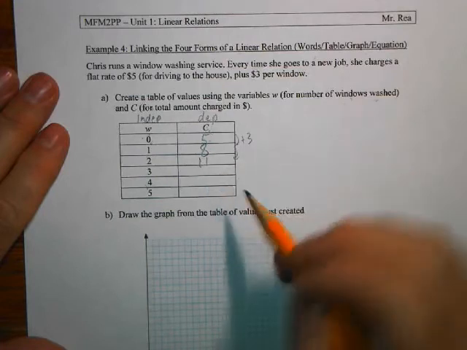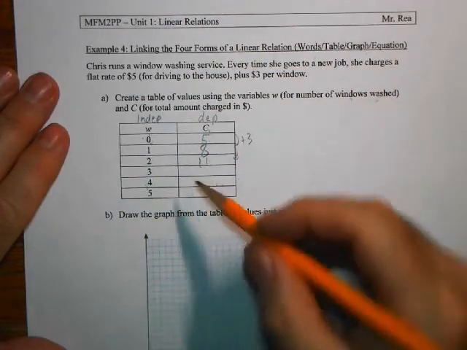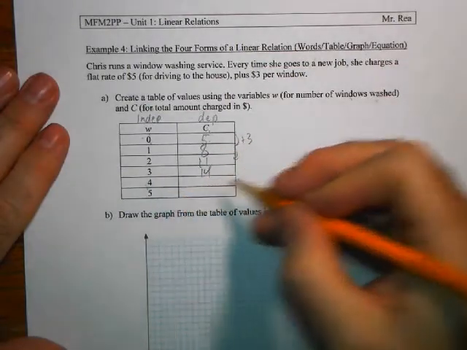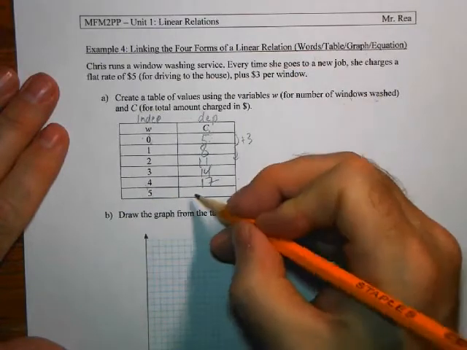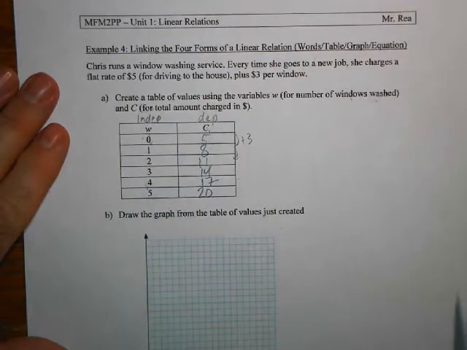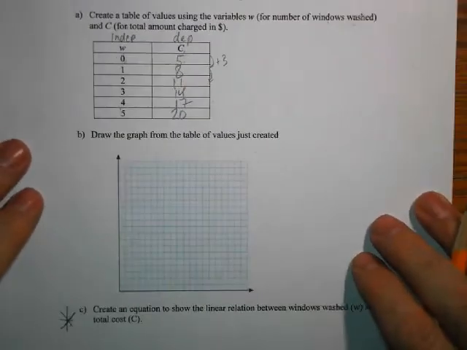So once you get the pattern started, you can basically say, okay, one more window, that would bring the total to 14, and another window, that's another $3, 17, and another window, that's going to be $20. Okay, so we've got our table already. Now what we're going to do is graph the relation.